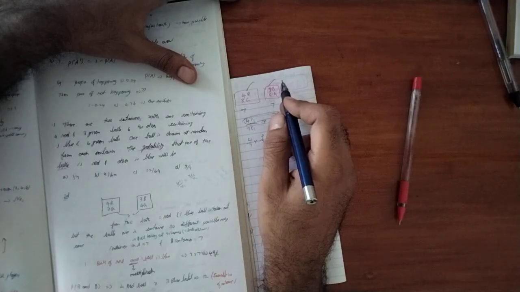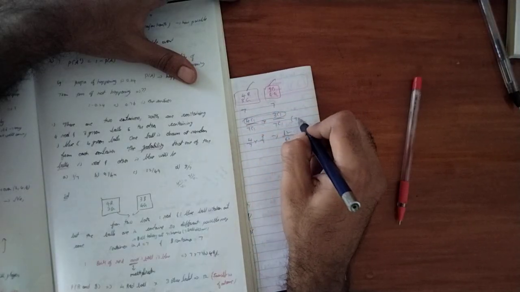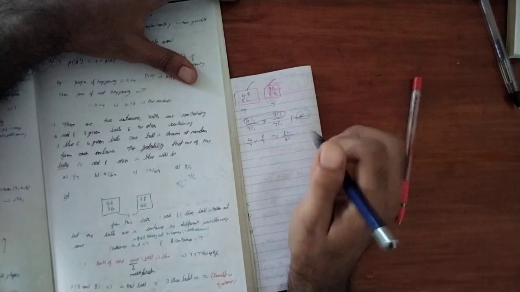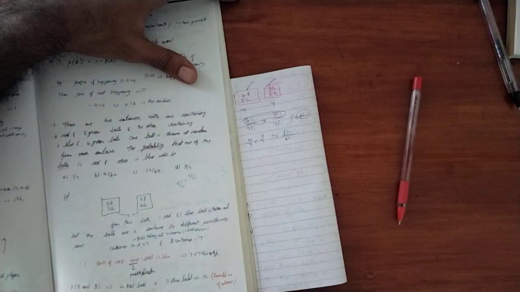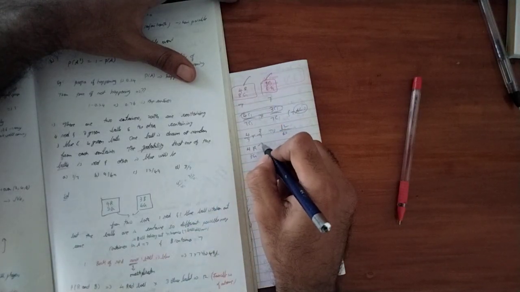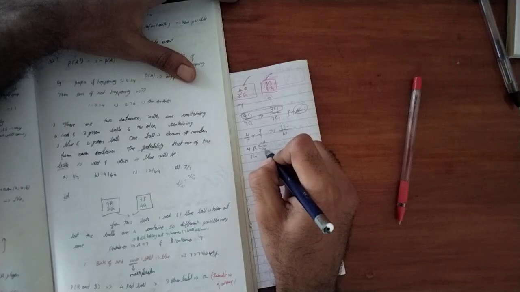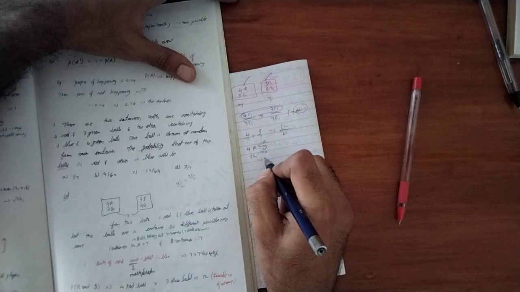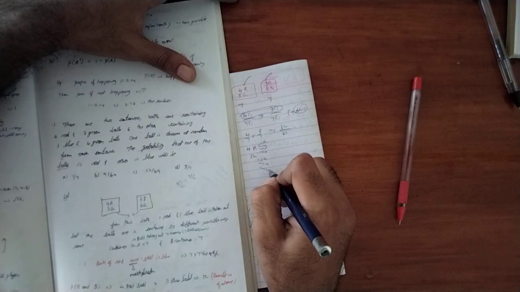Let me explain how: you have 4 red, R1 to R4, and 3 green, G1 to G3.